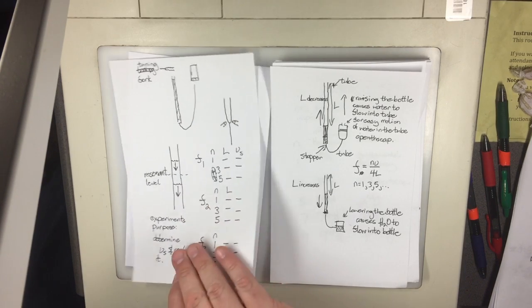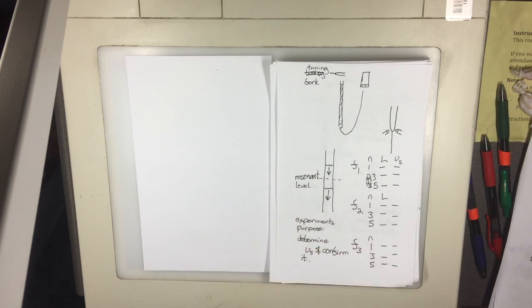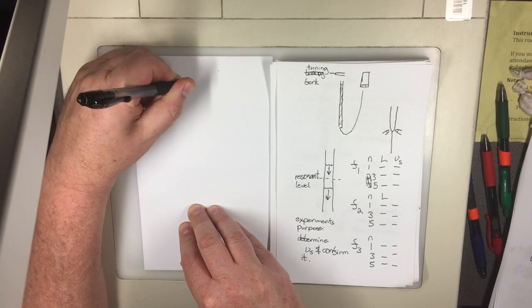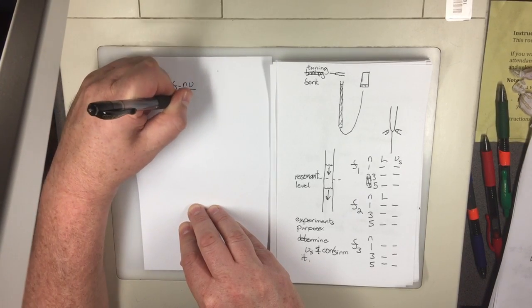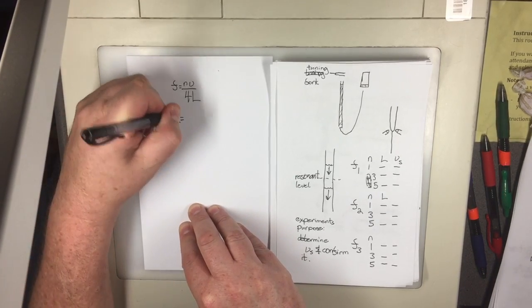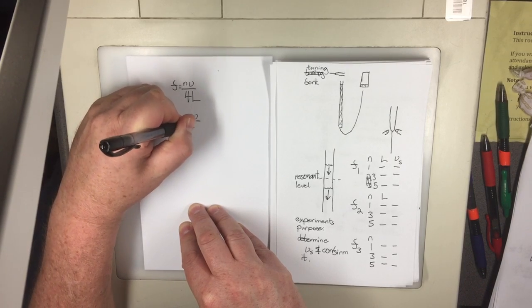The difficult part of this lab is, why do you not know where the positions in the tube where it'll resonate? Because you just started. Let me give you a helping hand on where to figure this stuff out. If you've got F equals NV over 4L, you can rearrange this: L equals NV over 4F.